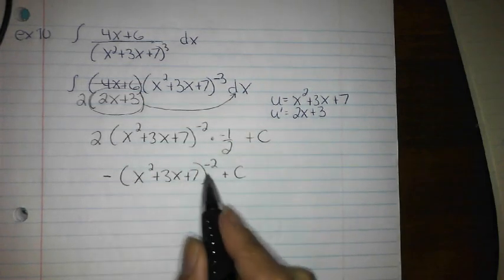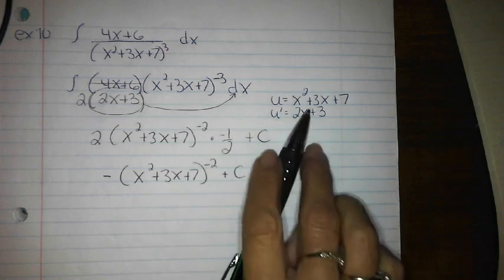Distributive property not allowed when that's not a 1. So, done.